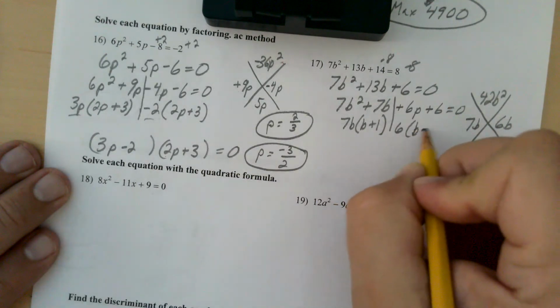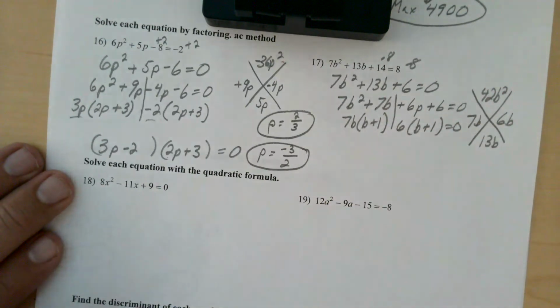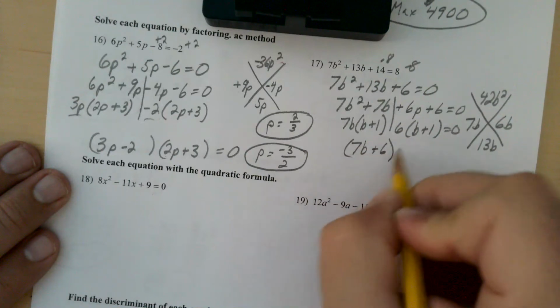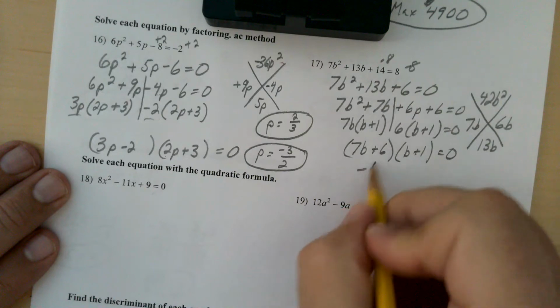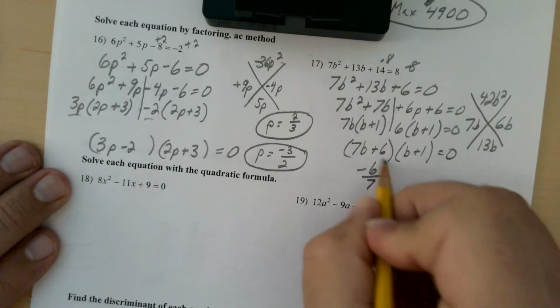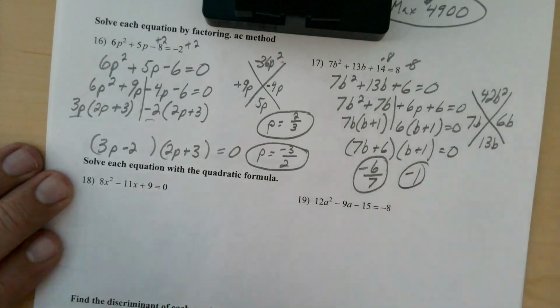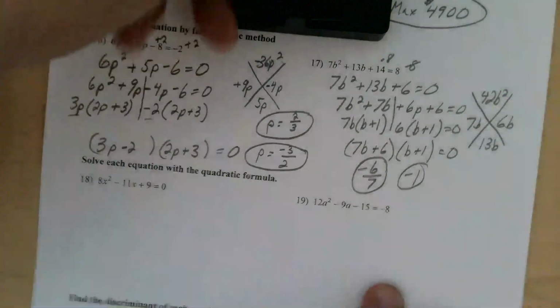I feel good about this because I see the b plus 1 on each side of my line, my wall. 7b plus 6 is a factor. b plus 1 is a factor. Easy part, subtract a 6, divide by 7. Over here, what makes this 0 is a negative 1. Those are my solutions, okay?